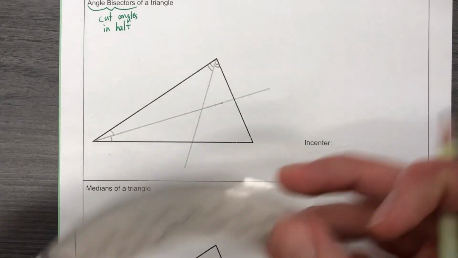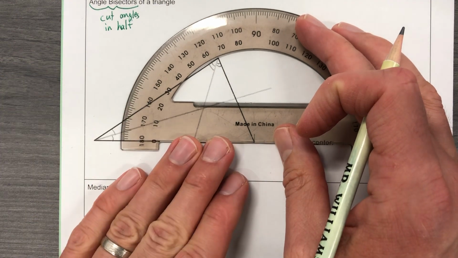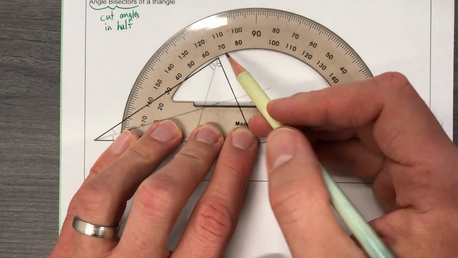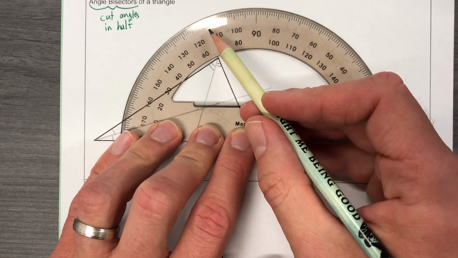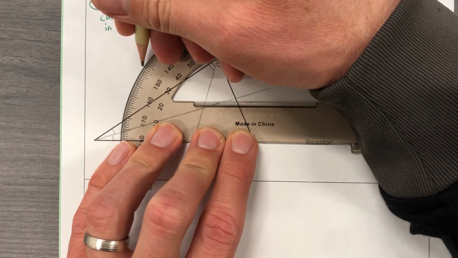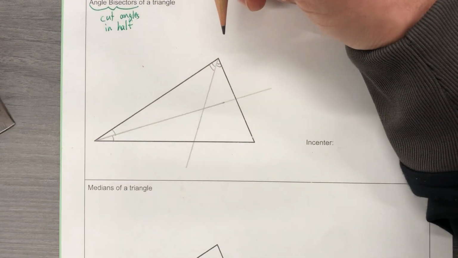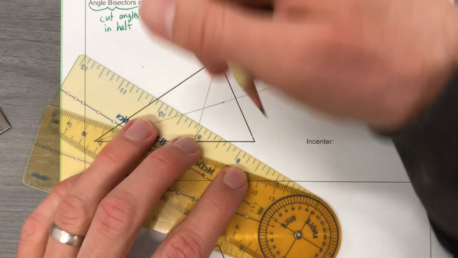Okay, I'm going to cut this angle in half as well. And that angle looks to be about 68, so let's go 34. 34.